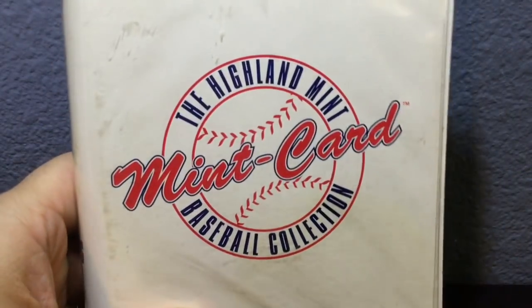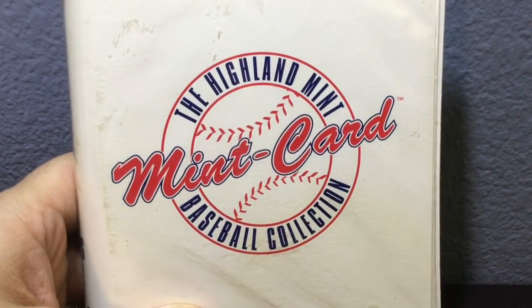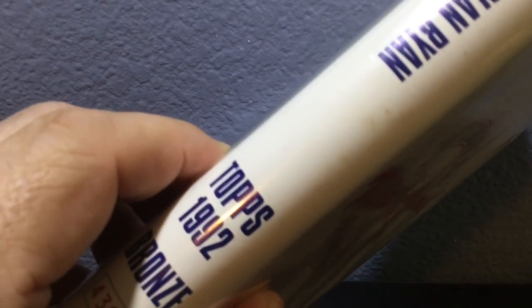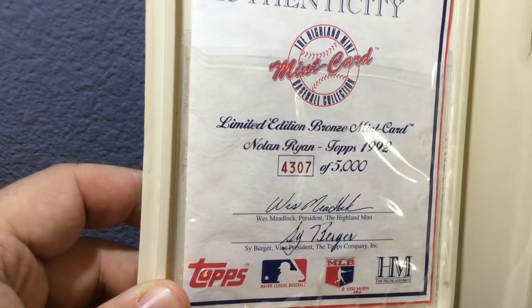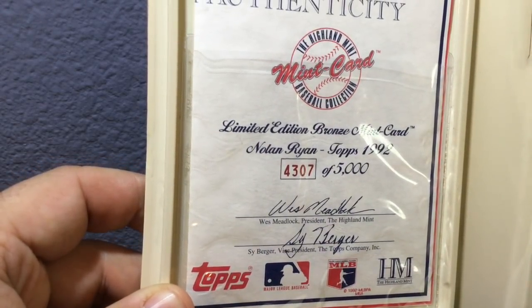I did get another item from a Hall of Famer, it's from Giuseppe 1, Dave. I don't know if y'all remember these back in the day, but these Highland Mint cards, they're really heavy. They're almost like a book. They have this binder that says Nolan Ryan. This is a Nolan Ryan 1992 Topps, and it's the bronze version. There were bronze, silver, and gold, and each of them were done by the Highland Mint, and they have a limited edition print run, so to speak.